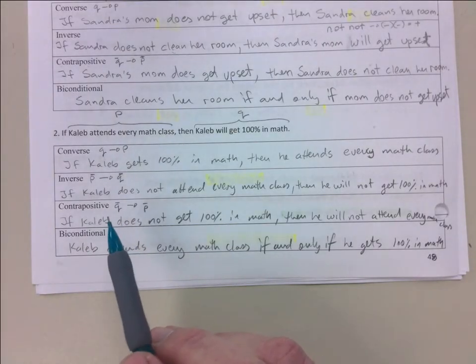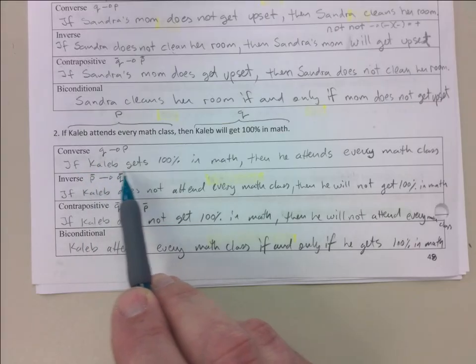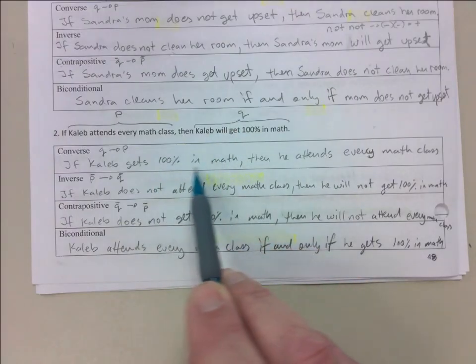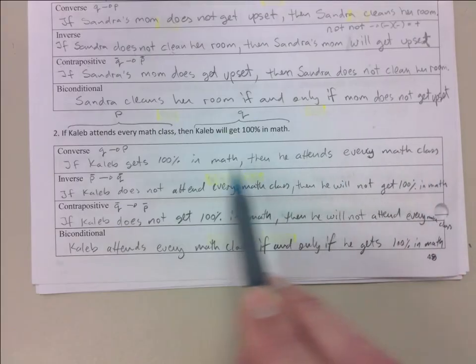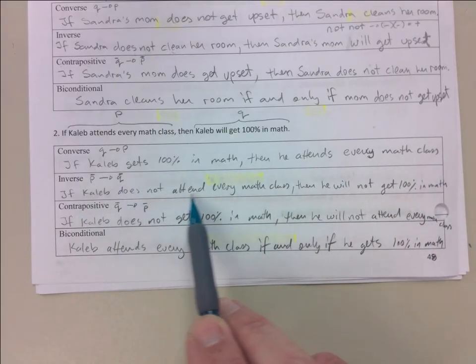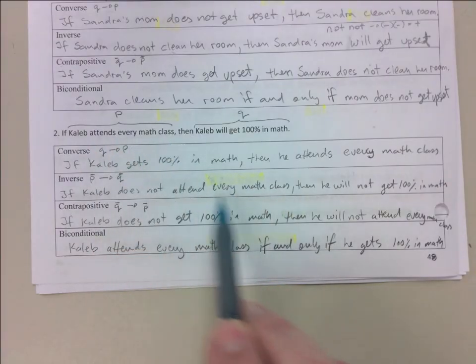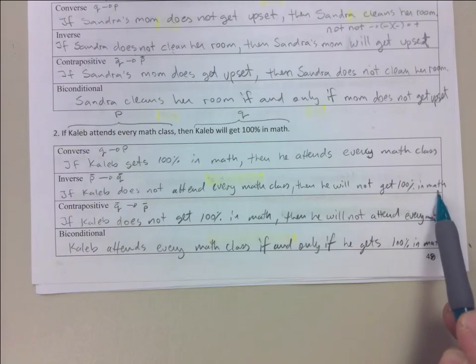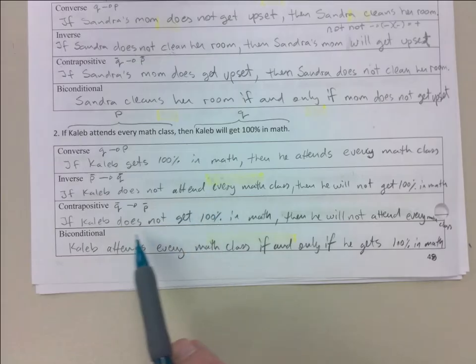Okay? Next we have Caleb, and I'll post the key to the back of this if you need to have a bit more practice. What's the converse? If Caleb gets 100%, so this part comes first, then he attends every math class. Okay? If Caleb does not attend every math class, that's the inverse, right? Does not attend every math class, he will not get 100%. Contrapositive is flipping the inverse in a sense.